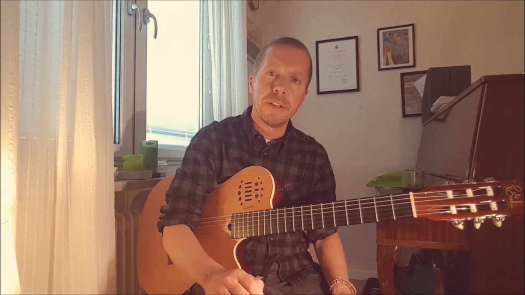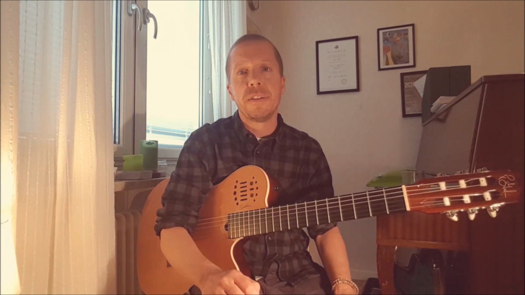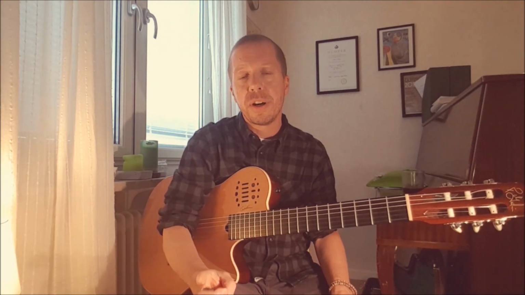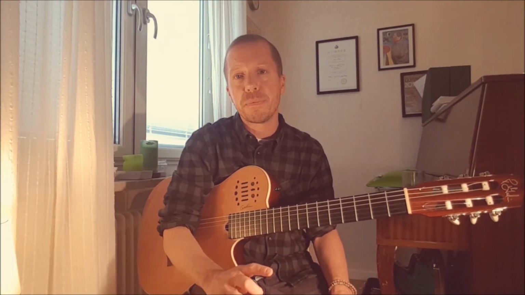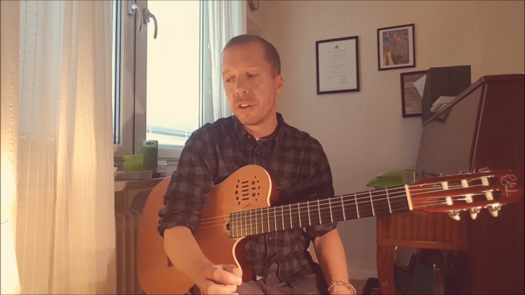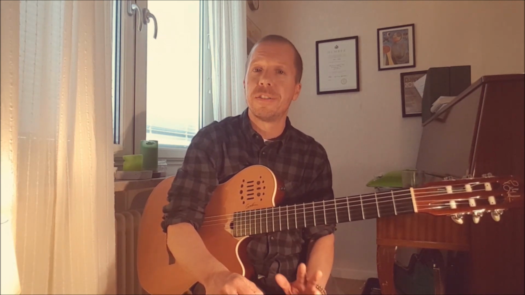Then you can play some kind of D minor scale over the D and some kind of A dominant scale over the A. It's very important that you understand the difference between when a minor chord is a tonic, as in this case, or when it's a 2 chord or a subdominant.